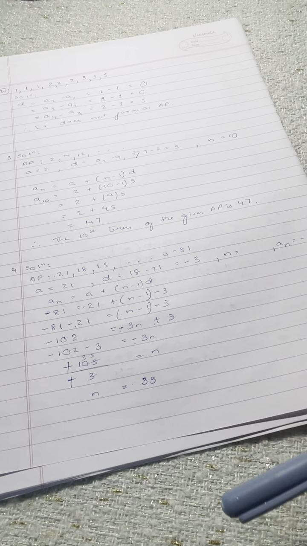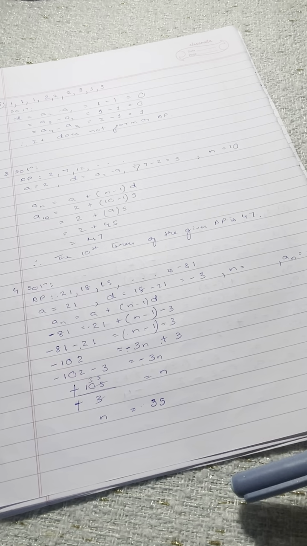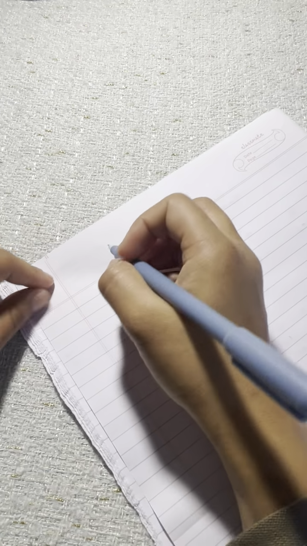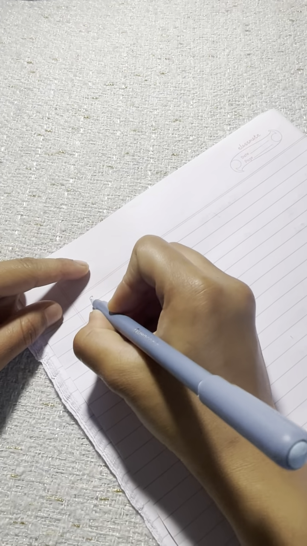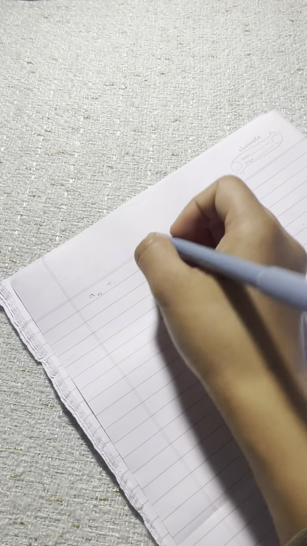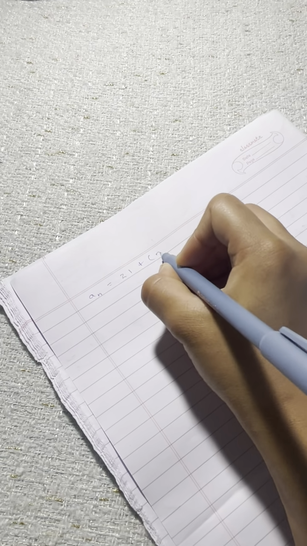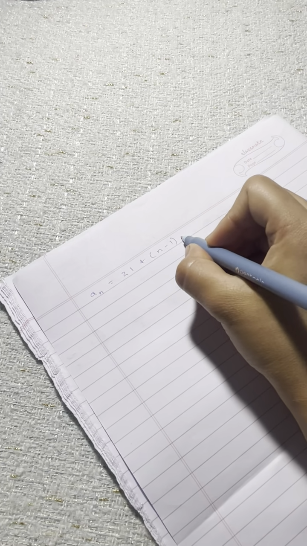Is there any term equal to 0? Is there any term whose value is 0? That is Tn equals 0. So 0 equals 21 plus (n minus 1) times minus 3.